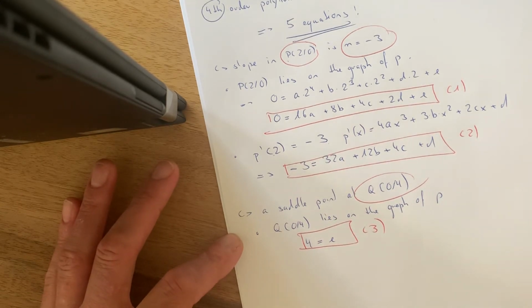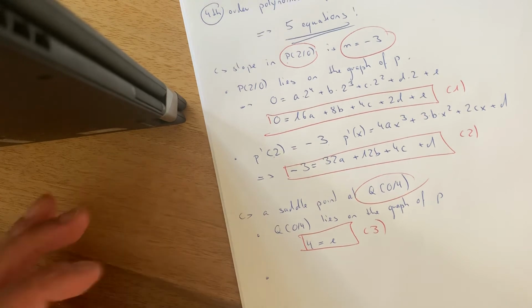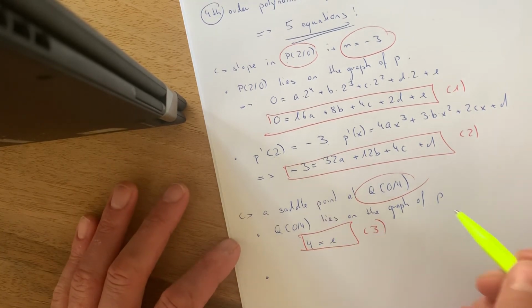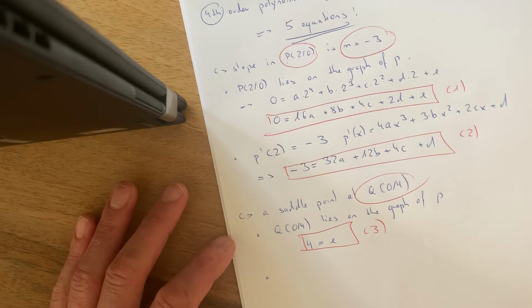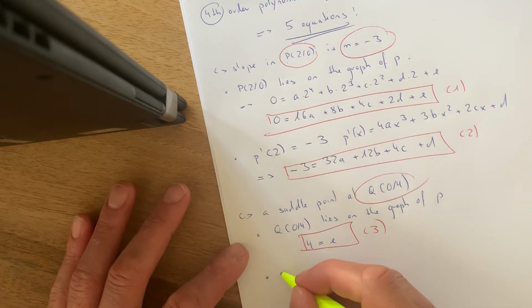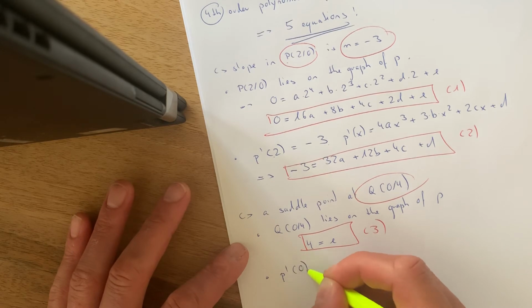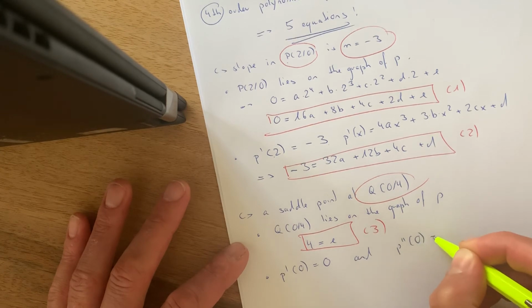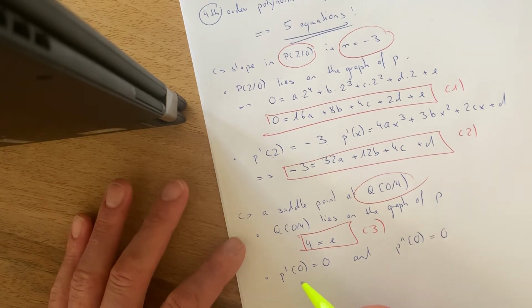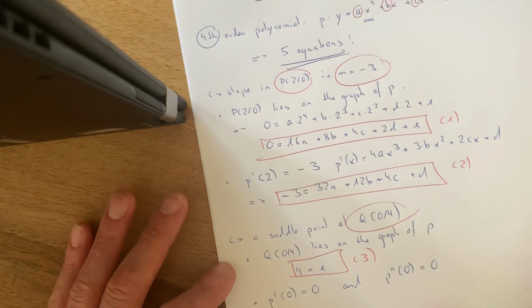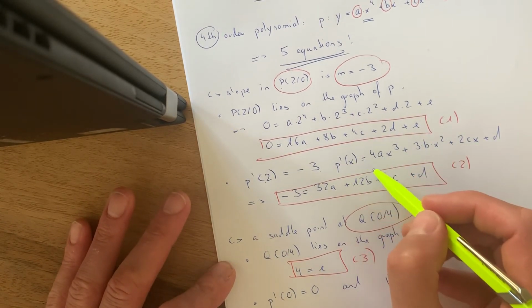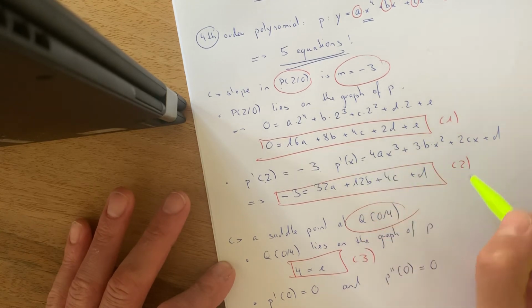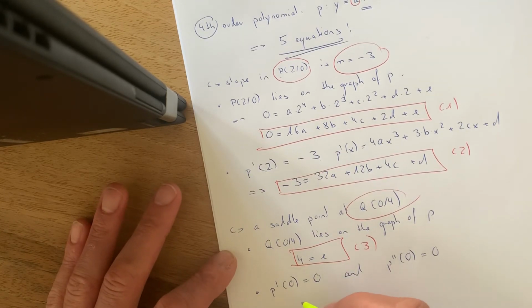Now, last thing, saddle point. What does saddle point mean? Well, a saddle point means first derivative 0, second derivative 0 as well. So first derivative at point 0 is 0, and second derivative at point 0 is 0 as well. So I take the first derivative, that's up here, and I plug 0 into this first derivative and set the result equal to 0. That leads to d equals 0.